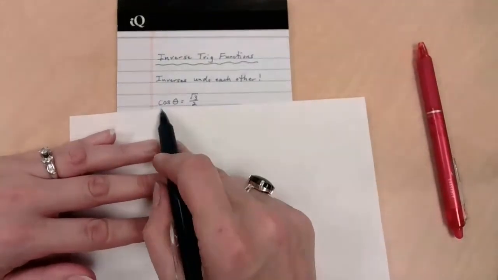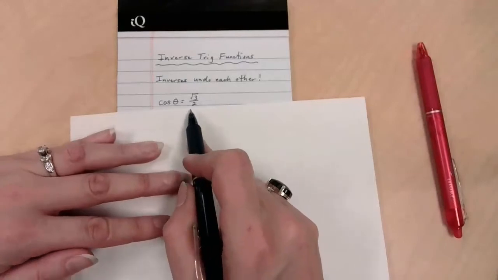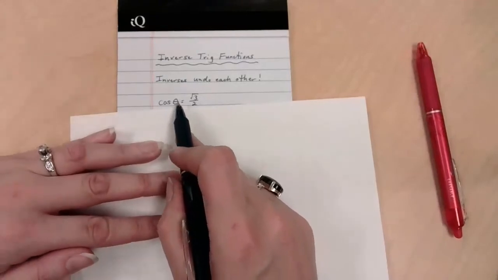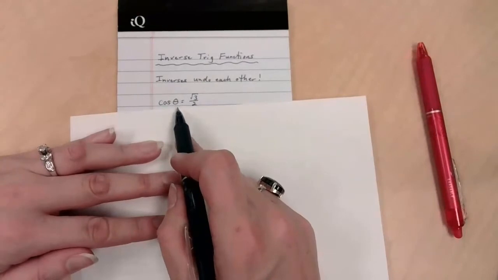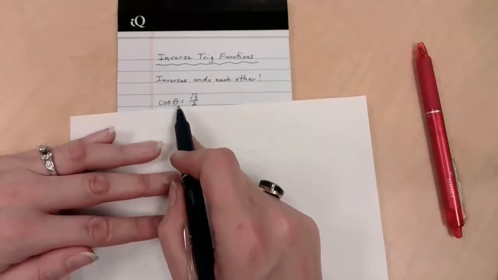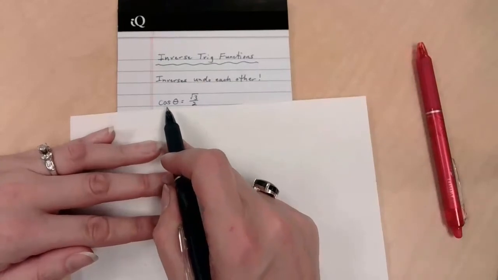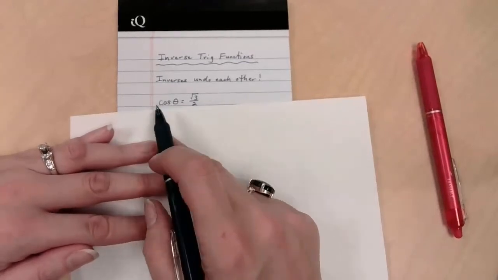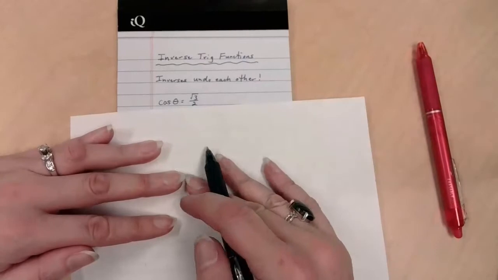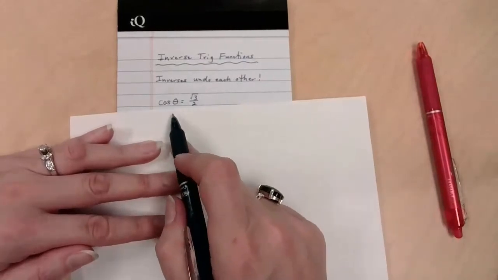This says that the cosine of some angle is radical 3 over 2. Theta is a variable and it represents an angle. In other words, if I'm going to solve this equation, I need to get theta by itself. I need to undo cosine. How does that work? Well, cosine is not addition, subtraction, multiplication, division, so I can't subtract the cosine from both sides, I can't divide both sides by cosine, none of that makes sense. I need to undo cosine.